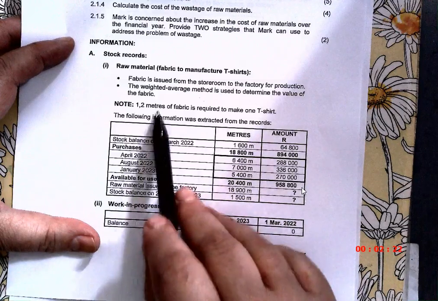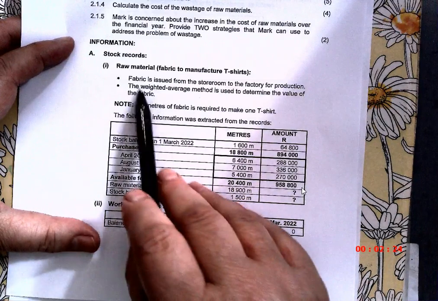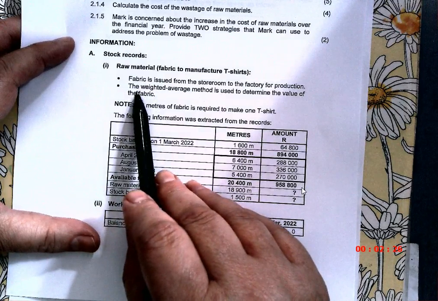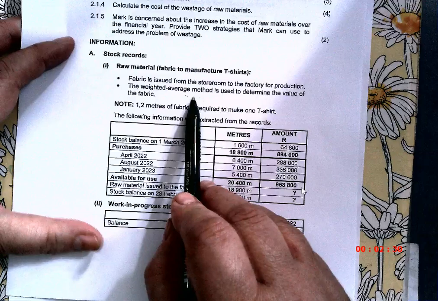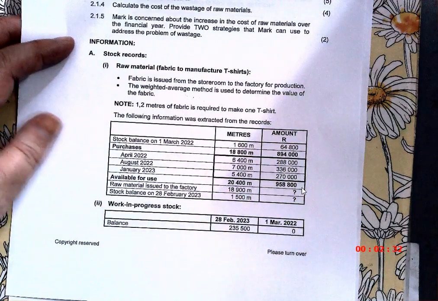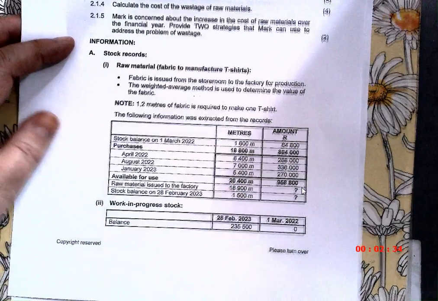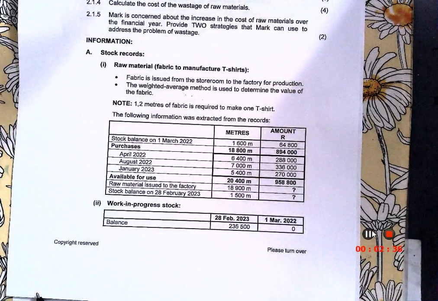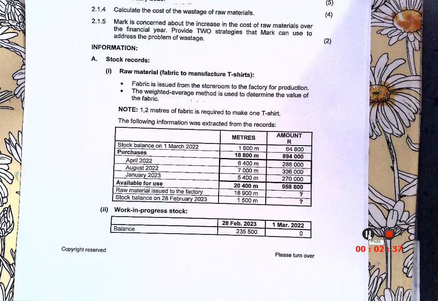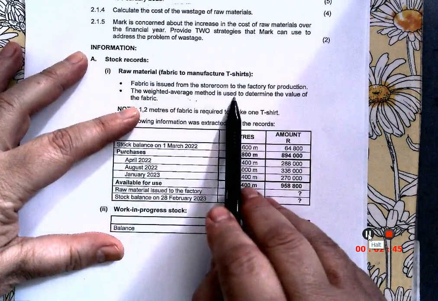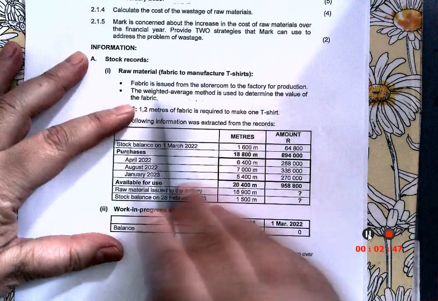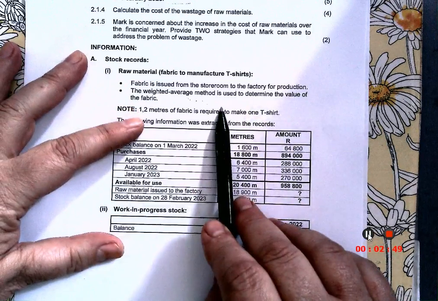So now let's look at this. They say the weighted average method is used to determine the value of the fabric. Yes. Okay. What I want you to see here, can you see they're mixing topics? Because now they say the weighted average method is used to determine the value of the fabric.